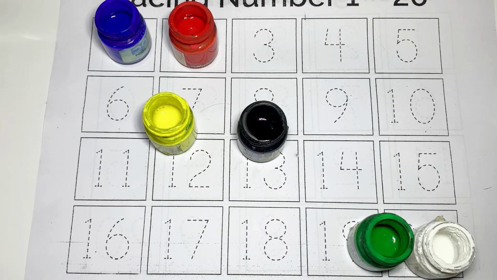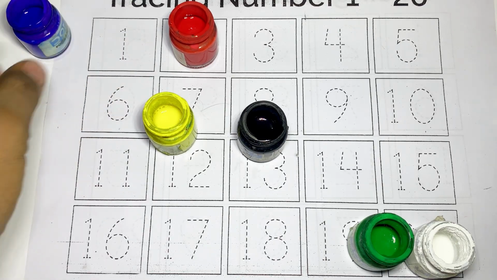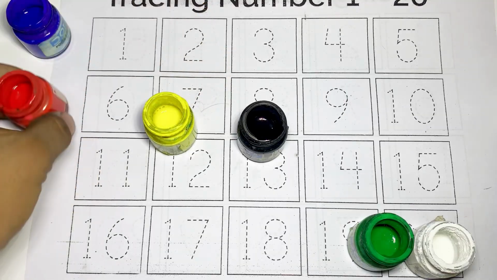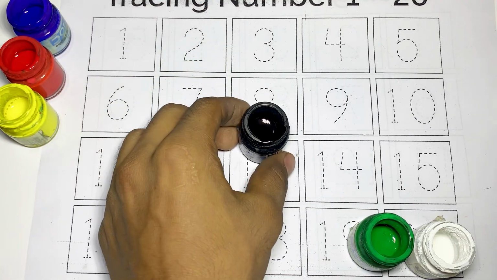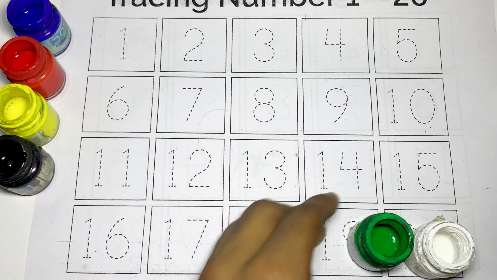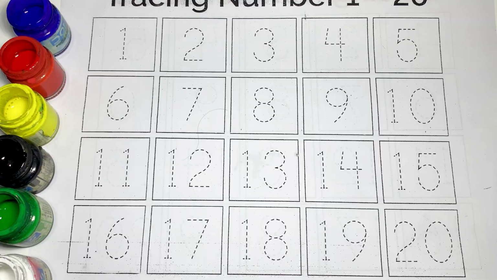Today learn to draw numbers. Colors name: blue color, red color, yellow color, black color, green color, and white color.